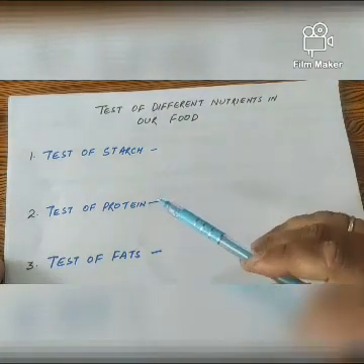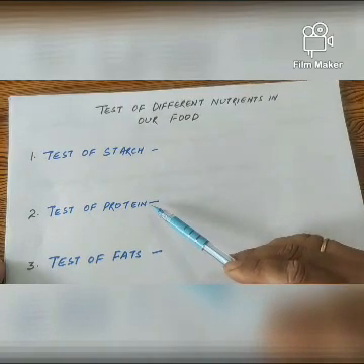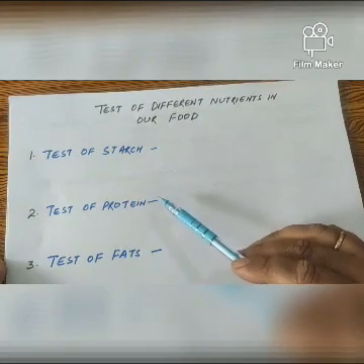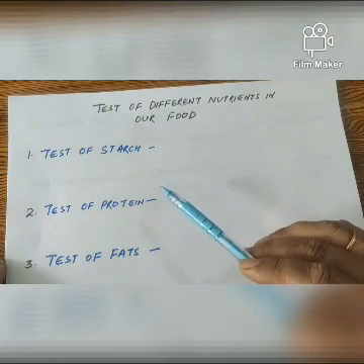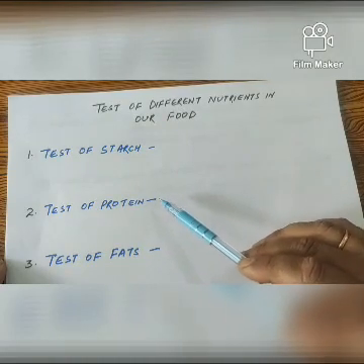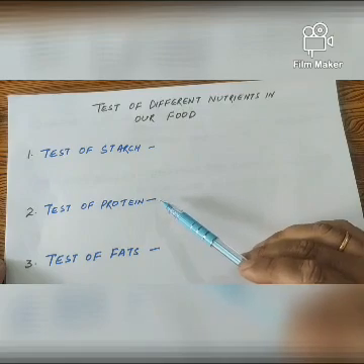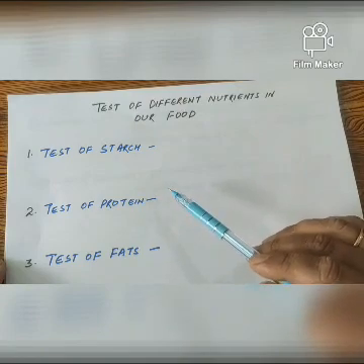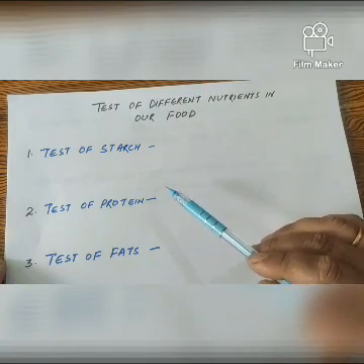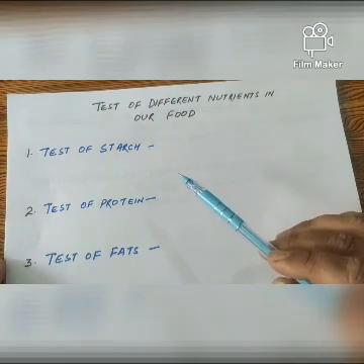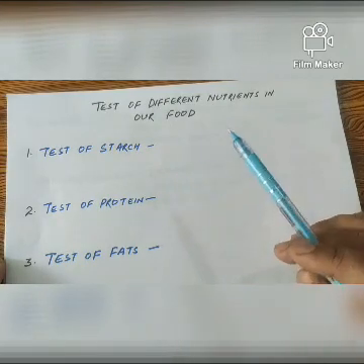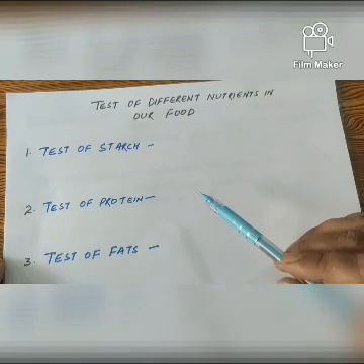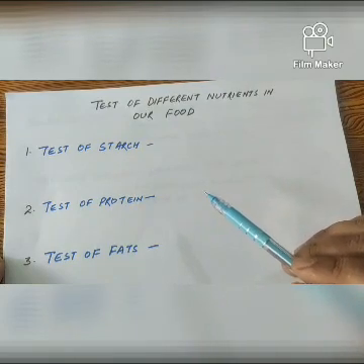The second test which we can perform in the lab is the test of protein. For the test of protein, we will take a small quantity of a food item. Just take this food item in a test tube. Before taking it in the test tube, make a paste of this food item. Then add 10 drops of water to that food item and shake it well. Now take a dropper and add 2 drops of copper sulfate solution, CuSO4.